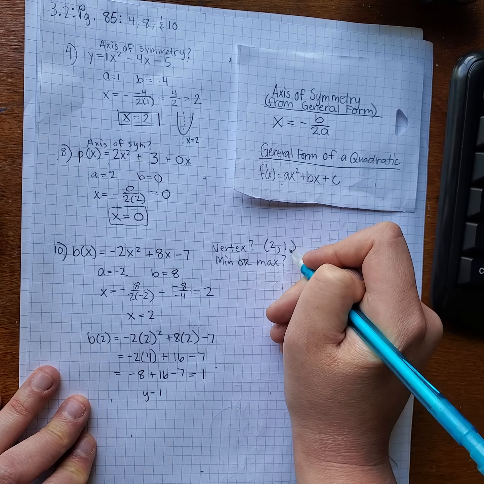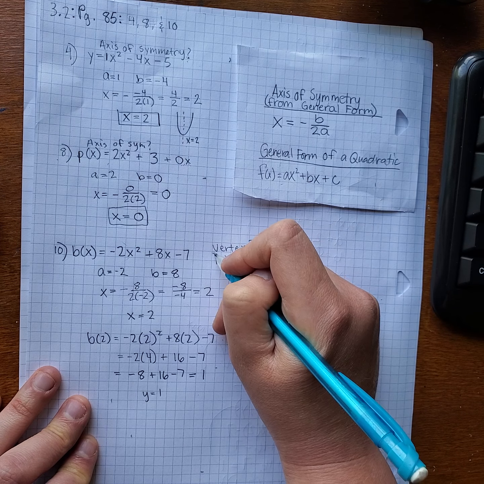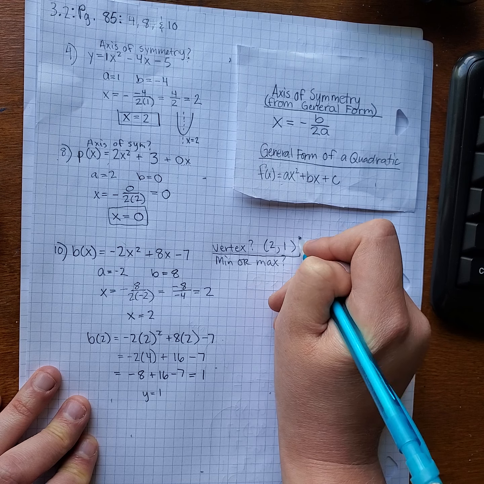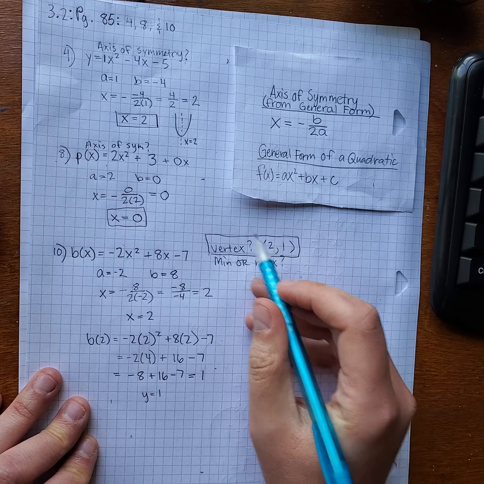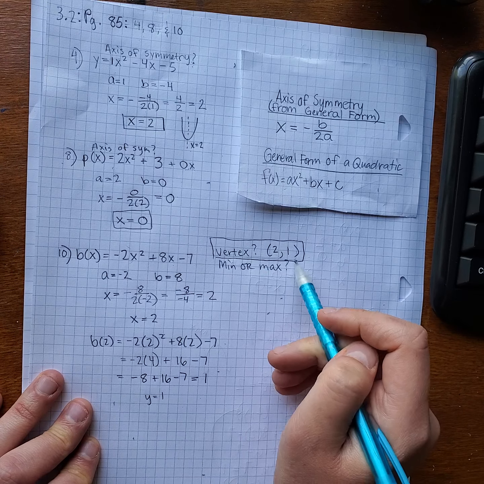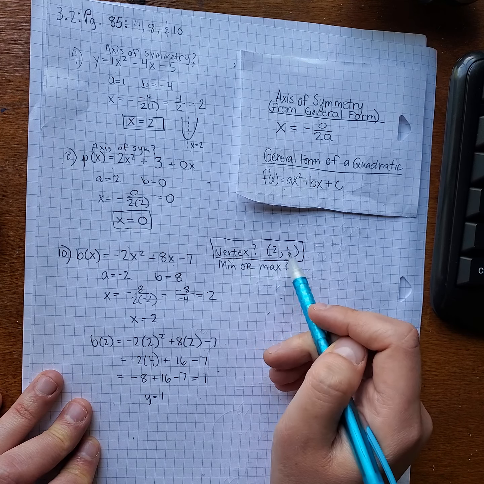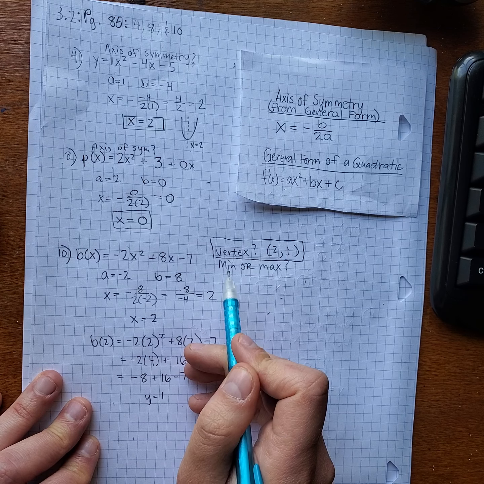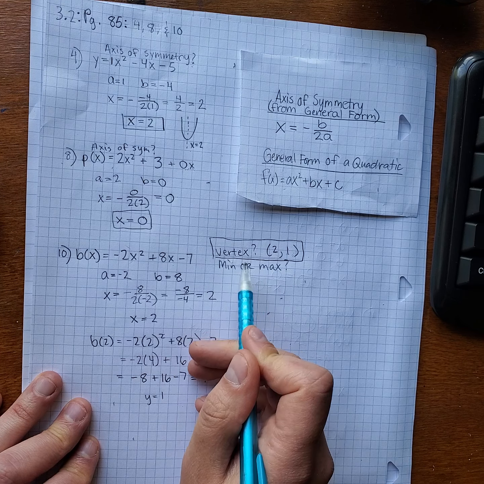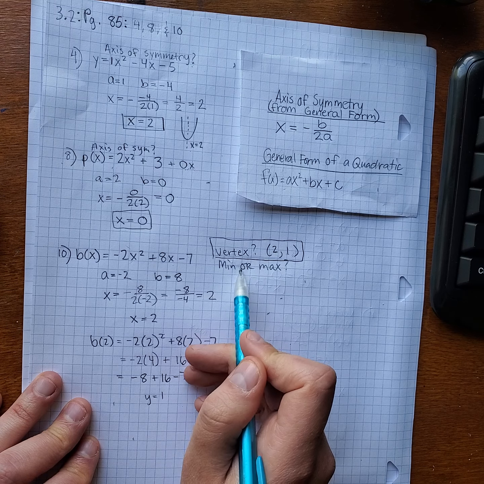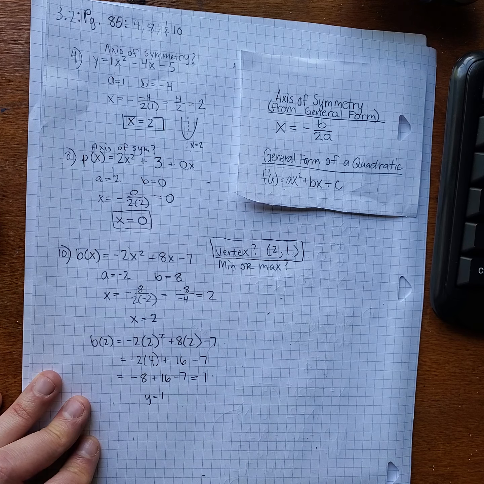So we can put that up here, and this is our vertex, which basically means either the very bottom or the very top of our parabola is going to be at this point. So that leads us to our next question. Is this point the very top or the very bottom? Or rather, is this point the minimum or the maximum of our parabola?